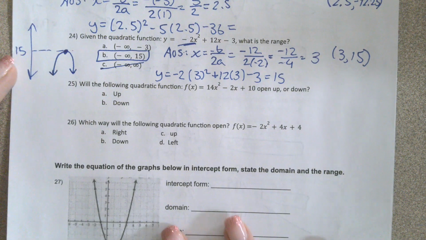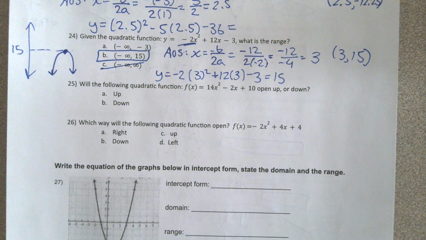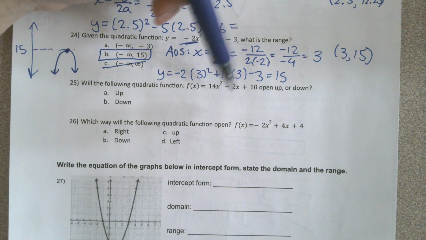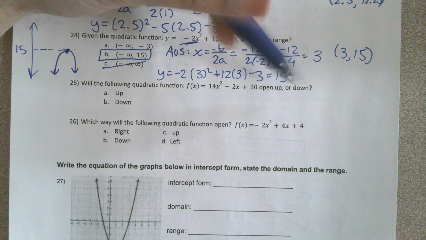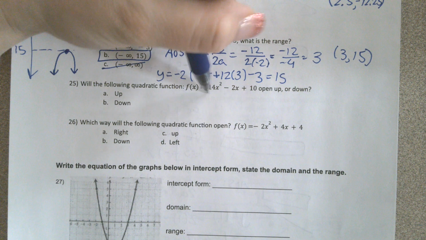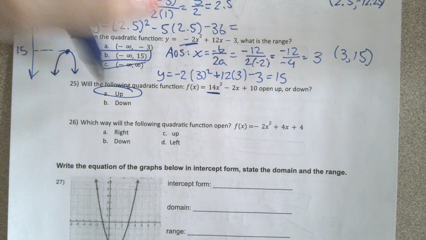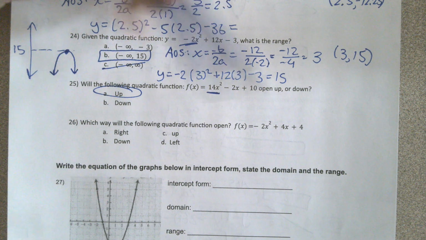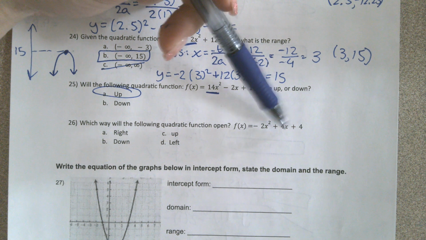Will the following quadratic function, f of x equals 14x squared minus 2x plus 10, open up or down? Well, x squared, the number in front of it is positive, so it's up. Same question. Which way will the following quadratic function open? Negative 2x squared plus 4x plus 4.